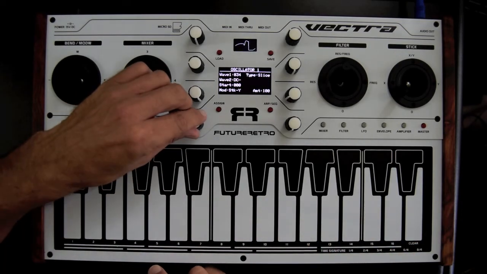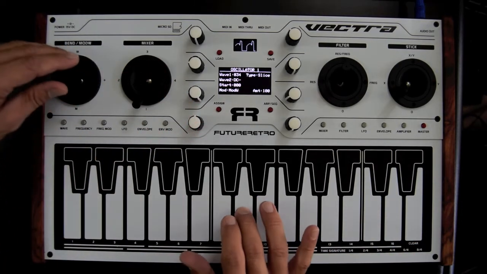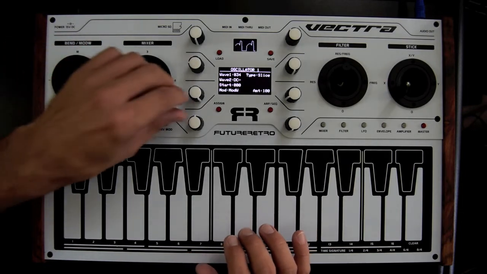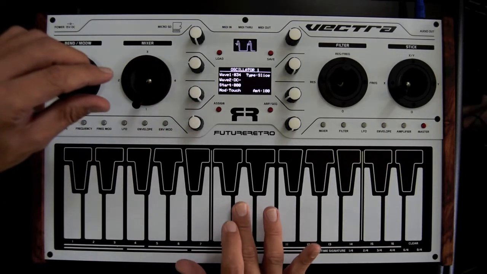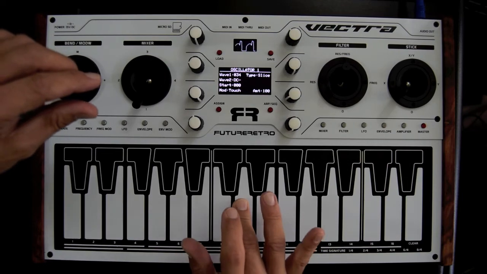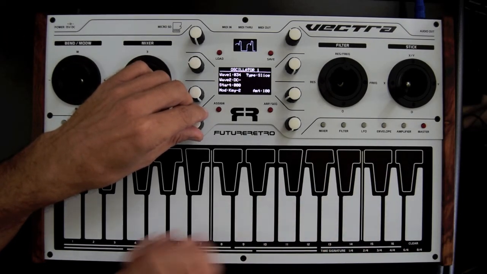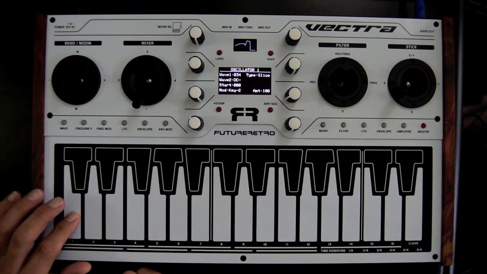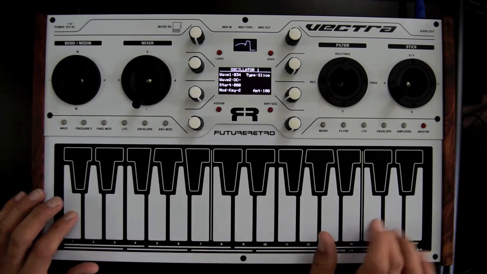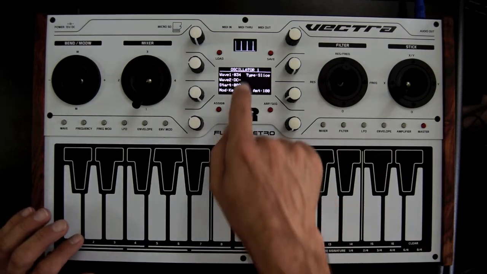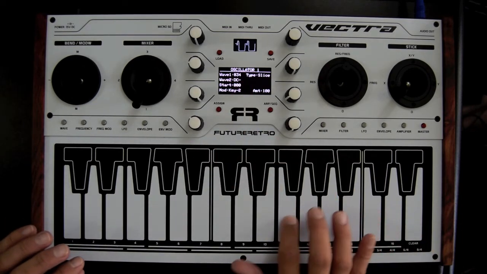Or we could assign, let's say, mod wheel. Or we could assign touch. We could assign all sorts of things. So we could assign the keyboard. Here we're playing wave 1. Up here, playing mostly that DC level.